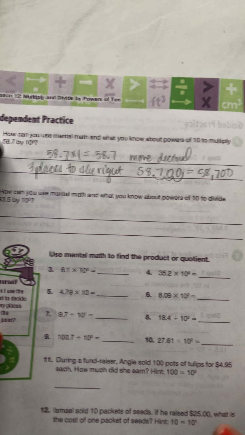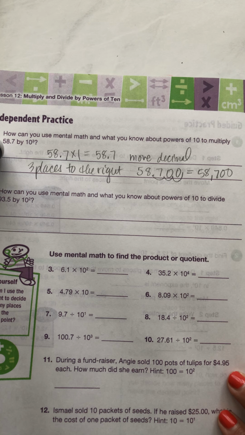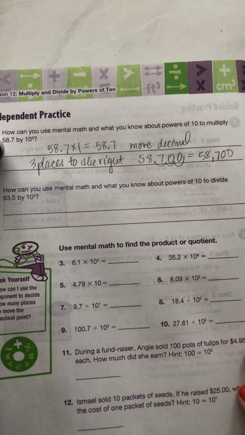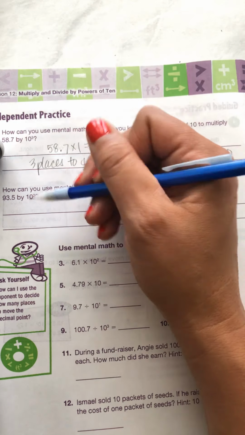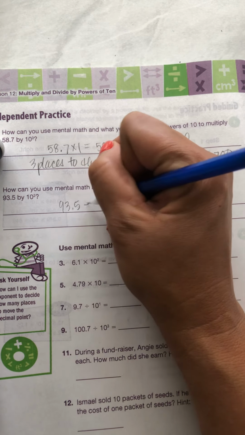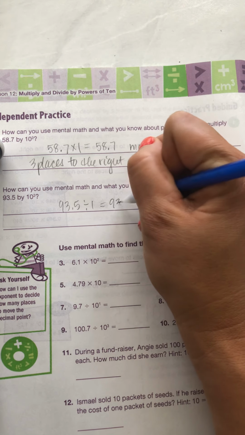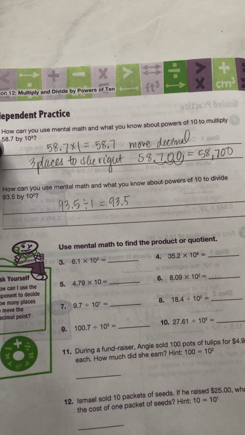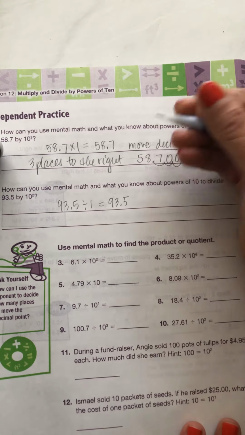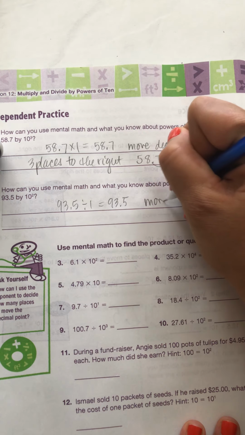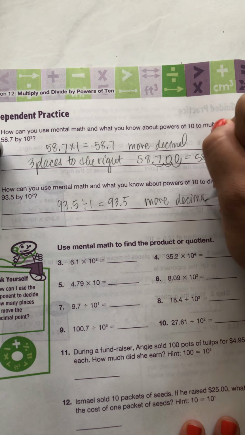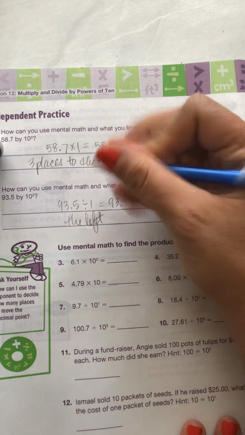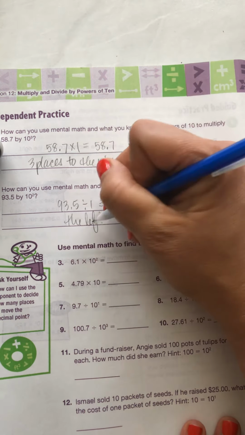All right, next question. How can you use mental math and what you know about powers of 10 to divide 93.5 by 10 to the second power? Again, you know that 93.5 divided by 1 equals 93.5. So the digits in your answer are still going to be 9, 3, and 5. But because you're dividing, you're going to move the decimal to the left. How many places? What's the exponent say?